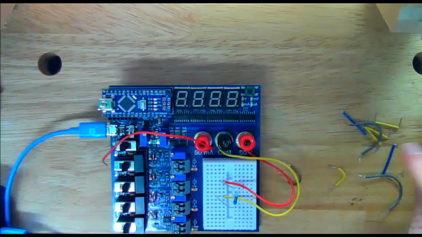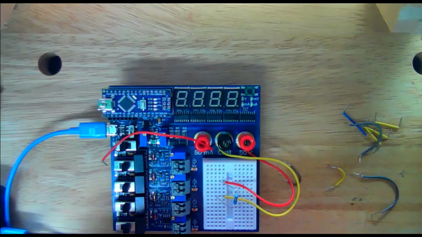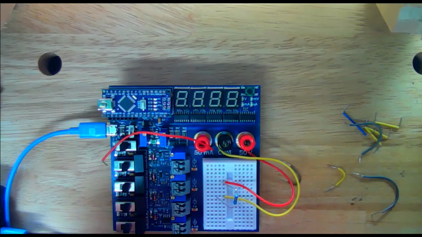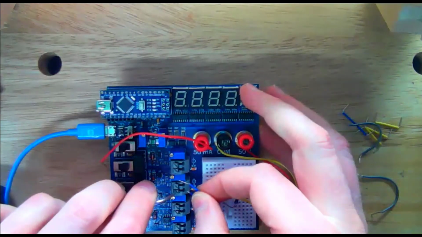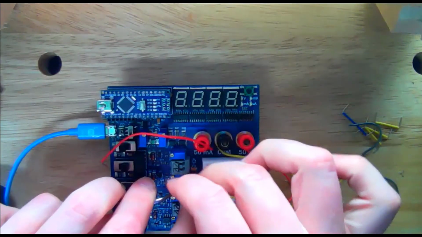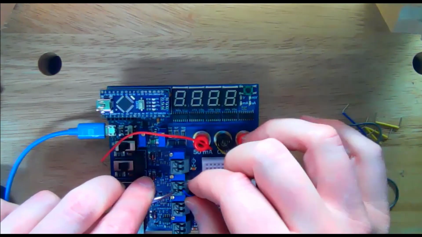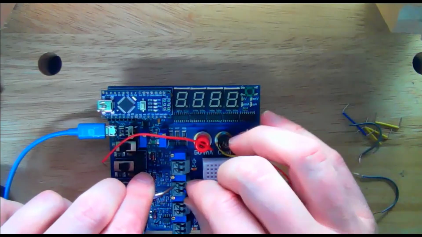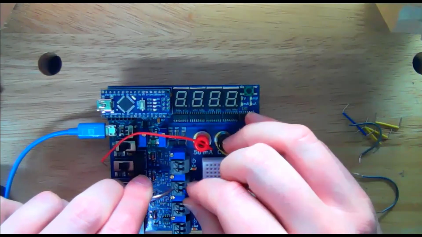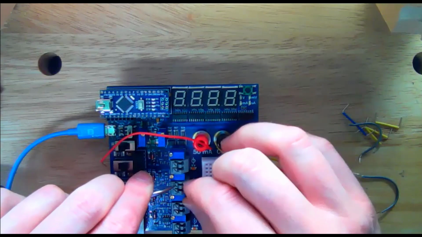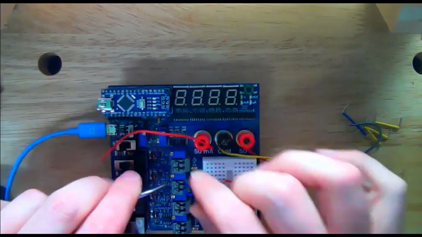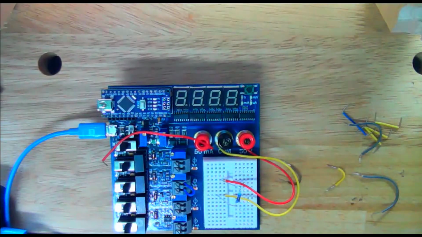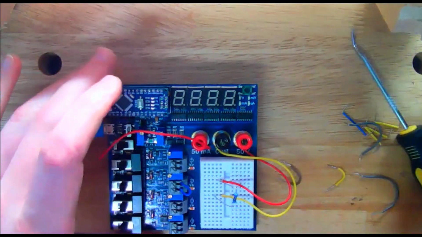So let's do something dumb. Let's do something dumb, like let's short the terminals of the 7-volt supply. Don't actually do this on yours. But let's say I had shorted the terminal of the 7-volt supply. Okay, shorted the terminal of the 7-volt supply. Big no-no. You can't really see that because I did blue on blue.